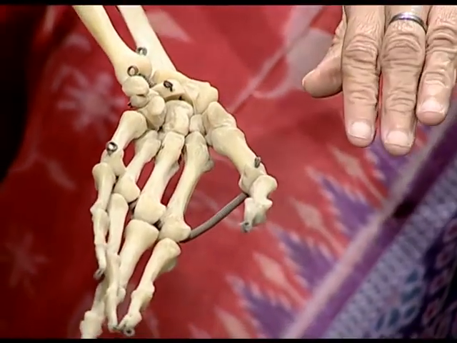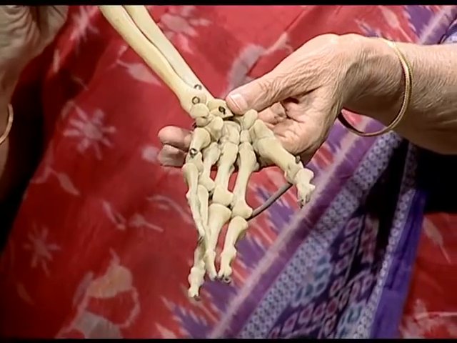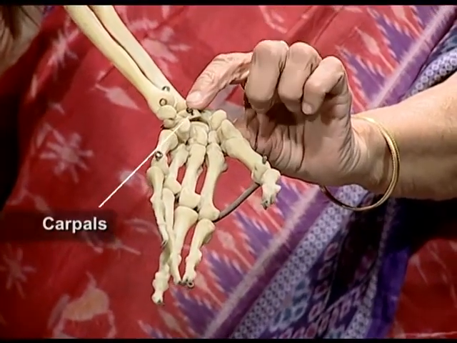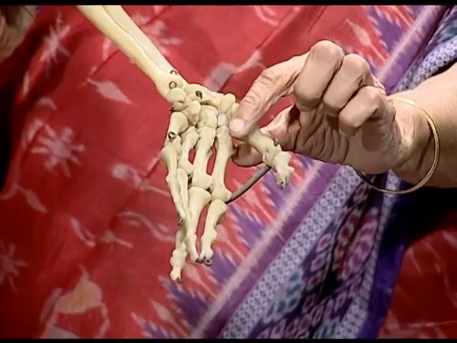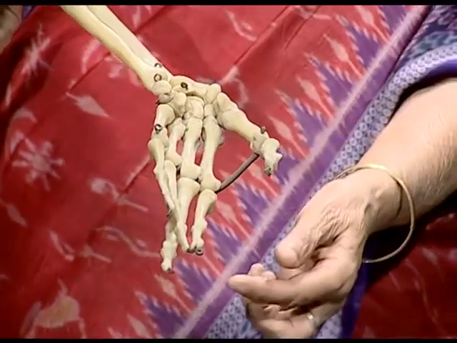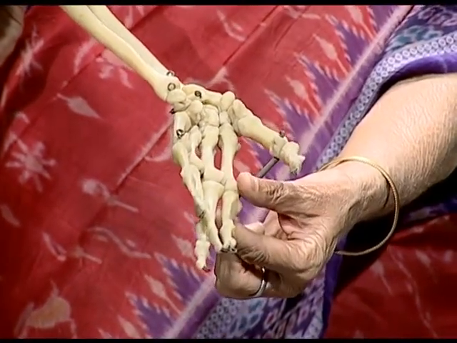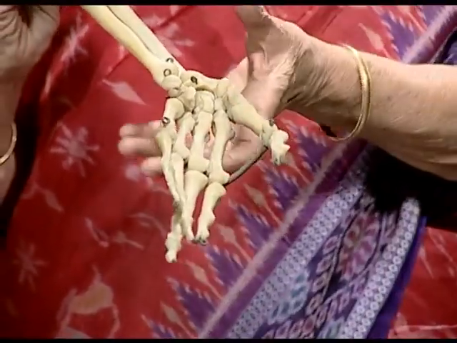After this will come 5 bones here which make your palm. So, these are carpals. The wrist bones are also called carpals, and these 5 palm bones are called metacarpals. After that are your fingers. Each finger has 3 bones. Similarly, you can see here.